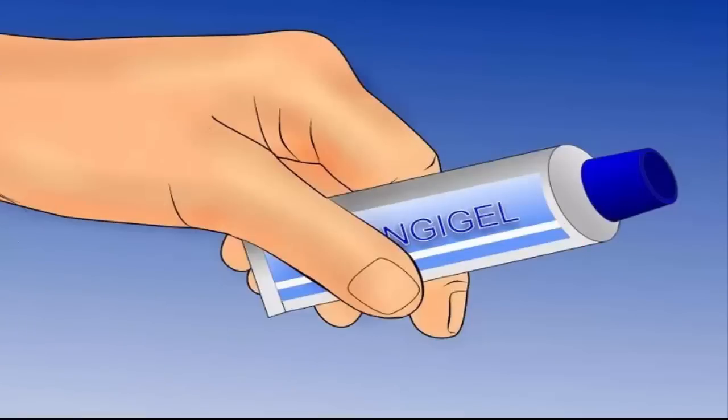Try Gingival gel. This gel contains hyaluronic acid, which is naturally found in the body and may be used to heal certain wounds and stimulate the production of new tissue. For best results, apply at night before going to sleep.